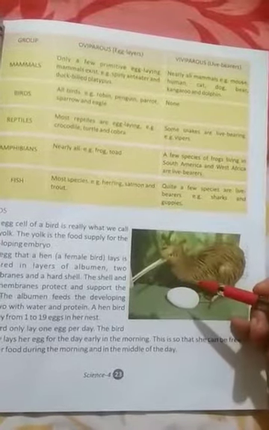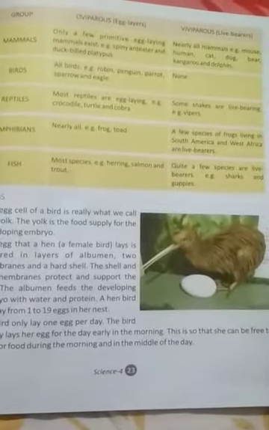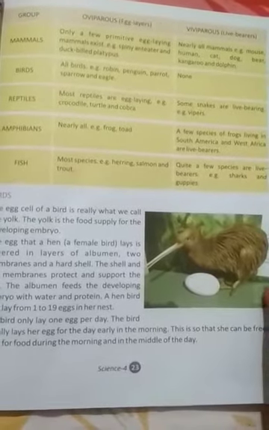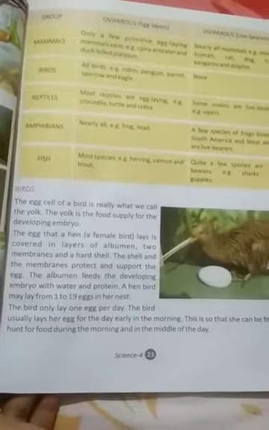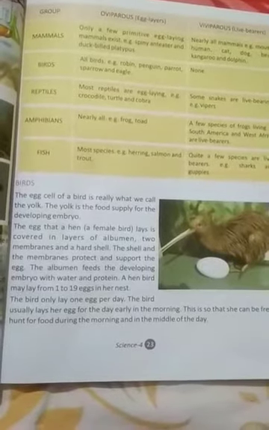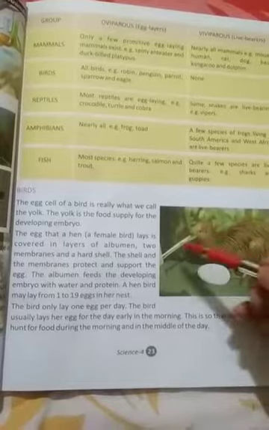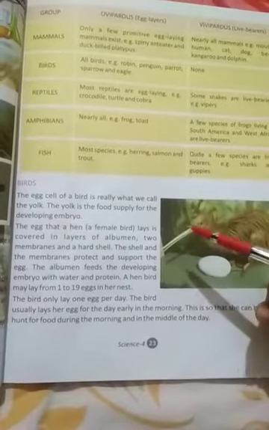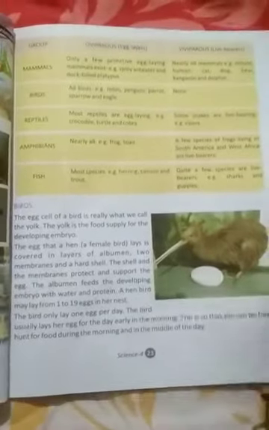So first we will discuss birds. How birds lay eggs and the young one hatches out from the egg. First step, the egg cell, which is called the yolk. Children, you know yolk and albumin. What is yolk and what is albumin in the egg? The yellow part present in the egg is called yolk, and the white part present in the egg is called albumin.